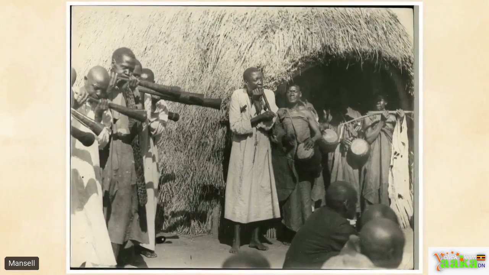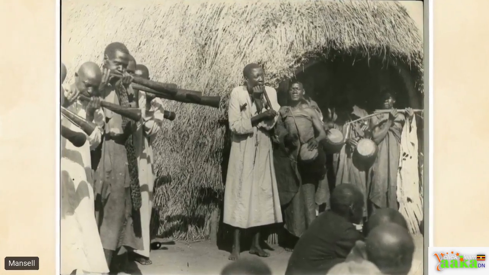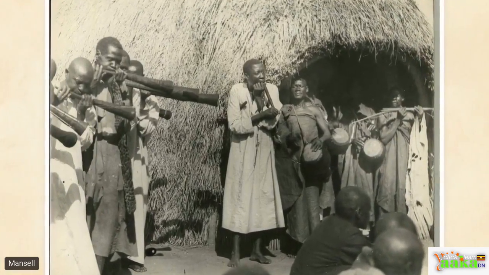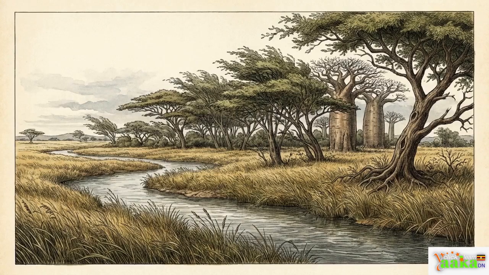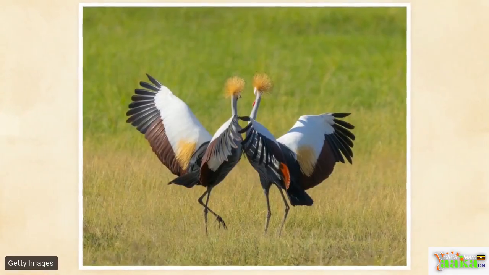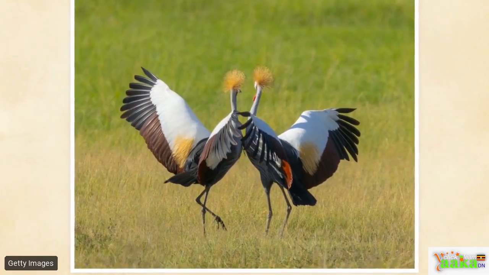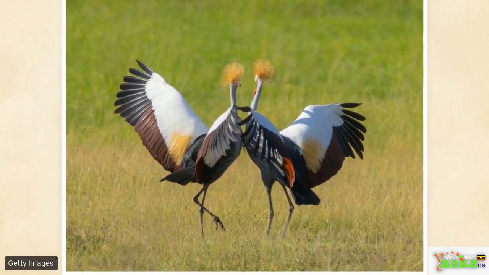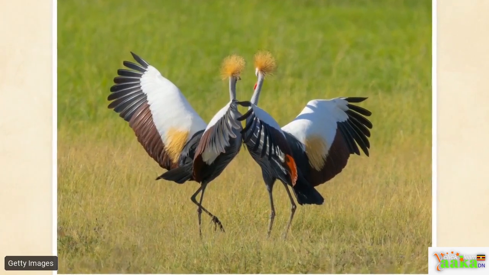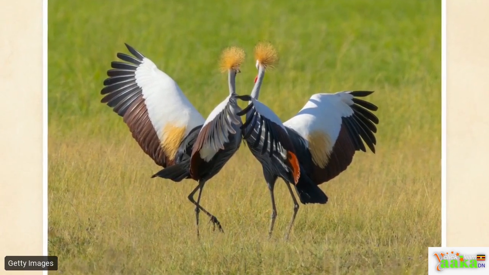Long before we had modern theaters, performers in Uganda looked at the world around them for inspiration. These instruments and songs were born from observing the wind through the trees and the flow of the rivers. You can see this clearly in the traditional Kiganda dance. The elegant, high-stepping movements are a direct translation of the grace found in the crested crane.